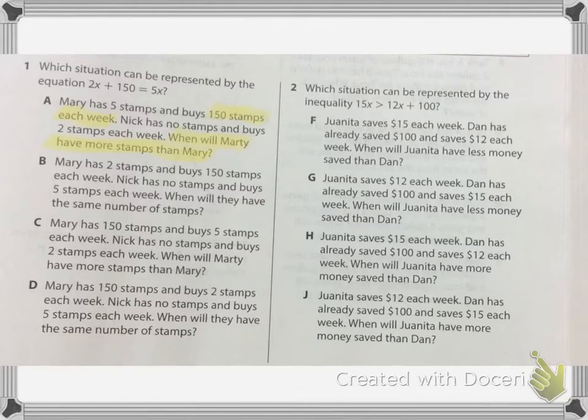B says Mary has 2 stamps and buys 150 stamps each week. Once again, 150 stands alone. So that's like I'm starting out with 150 stamps and I'm not buying one each week. So B would be thrown out because of that. So far I've eliminated A, I've eliminated B. So let's take a look at C.